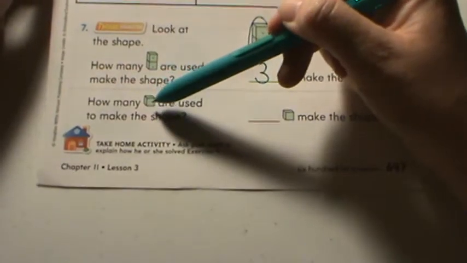1, 2, 3. How many total cubes are used to make that shape? So individual cubes. So at that point, you're looking at each of those.